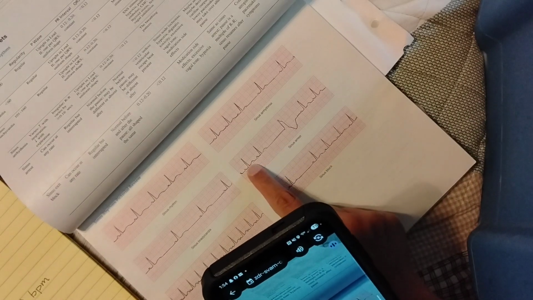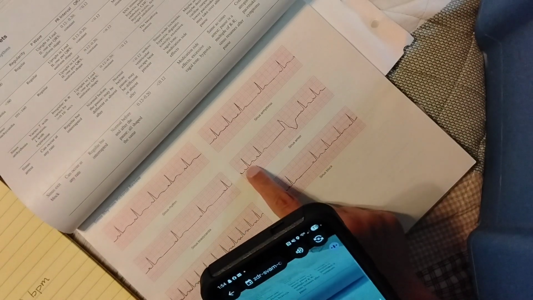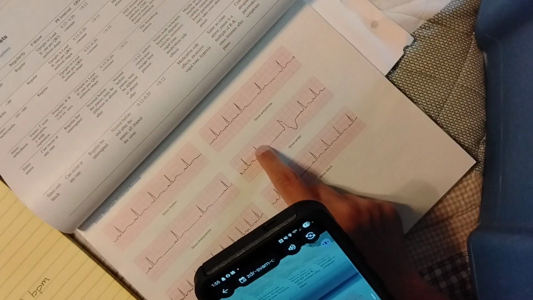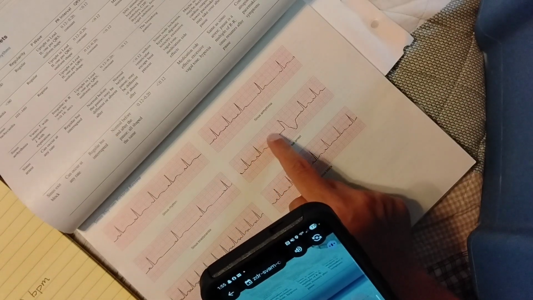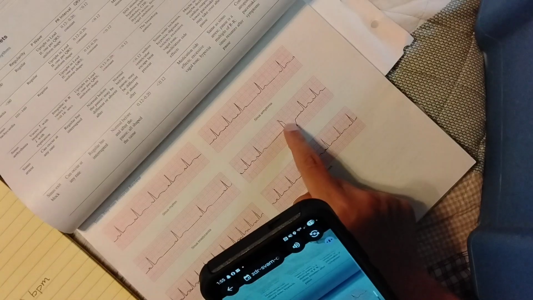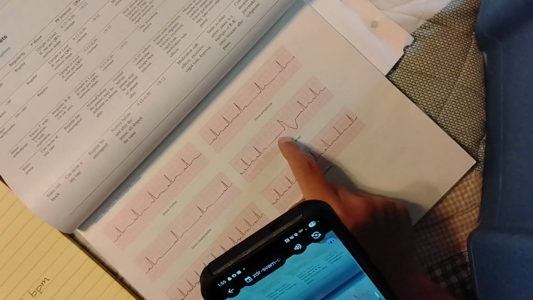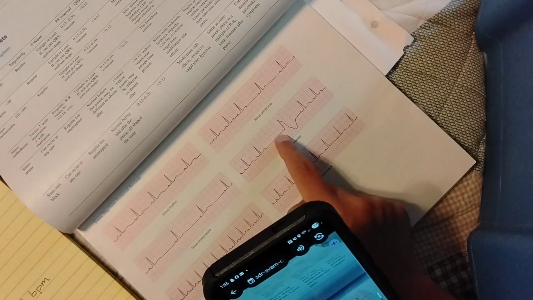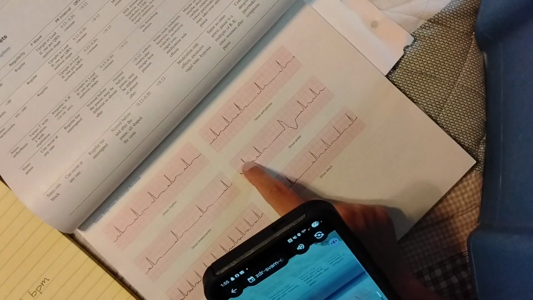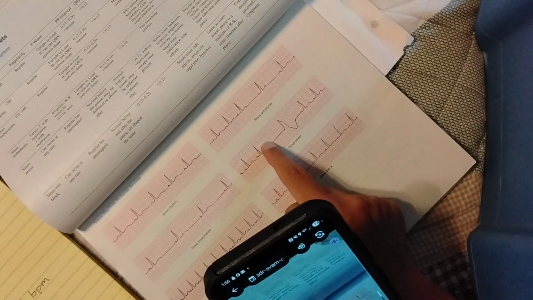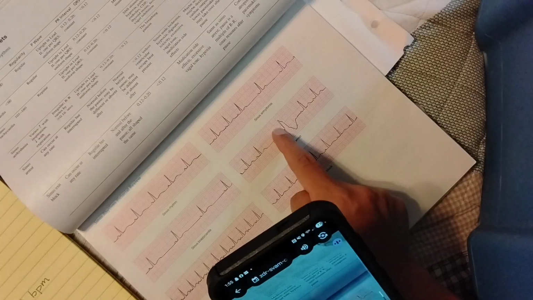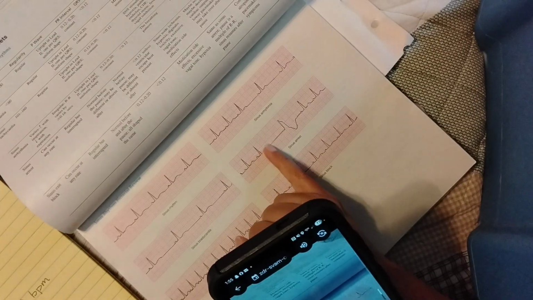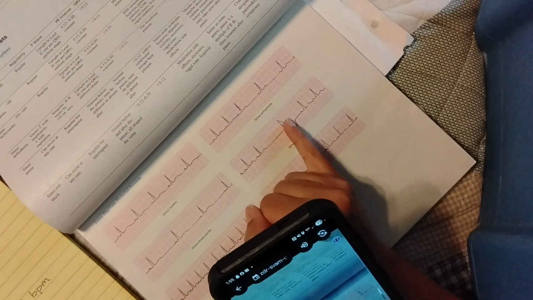In my head, I used to say, sinus arrest is when it picks back up, it's gonna continue at a different place than where it would have normally been. So right here is one beat. It should have probably been right here, and then right here, and then somewhere else.